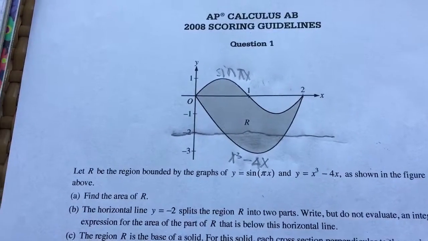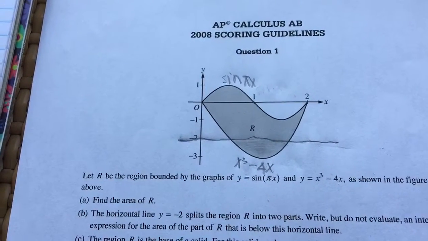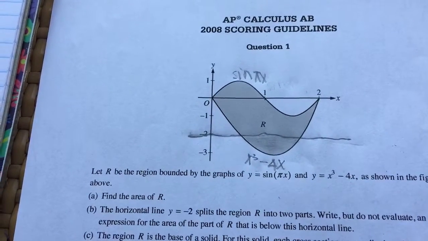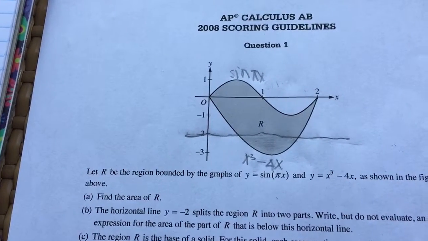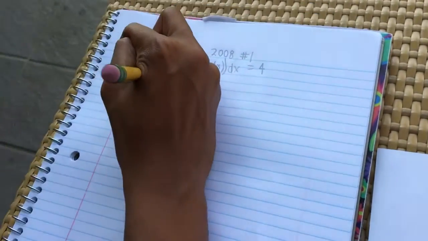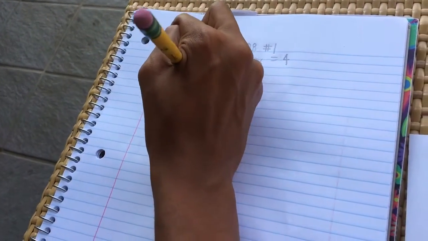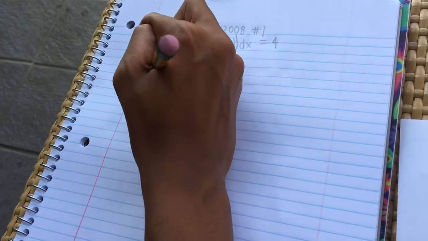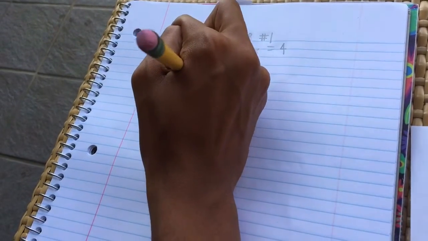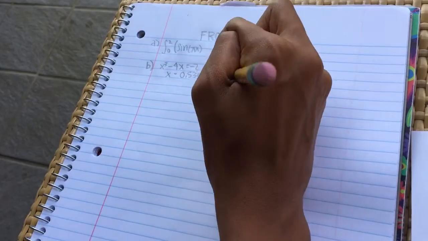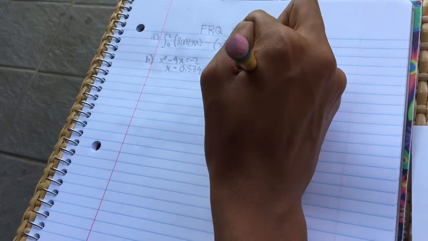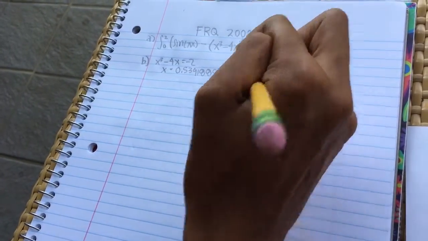And so, similarly to the first area problem, we are going to find our two intersection points using our graphing calculator. When we plug this in, we find that x cubed minus 4x equals -2 when x is equal to 0.5391889 as well as 1.6751309.